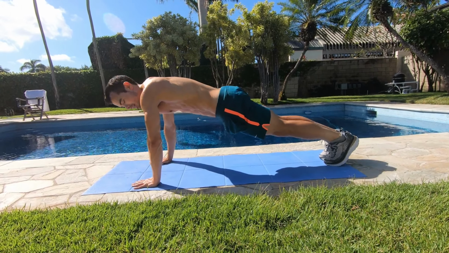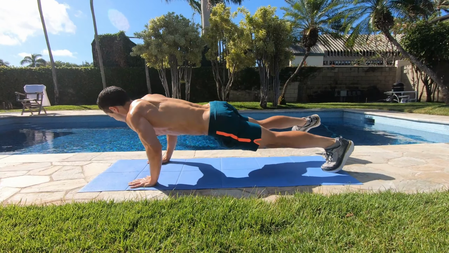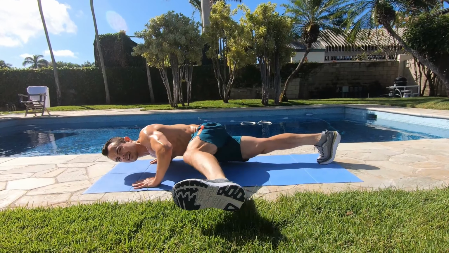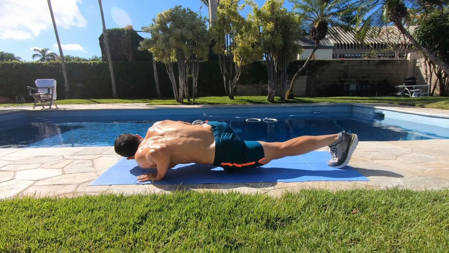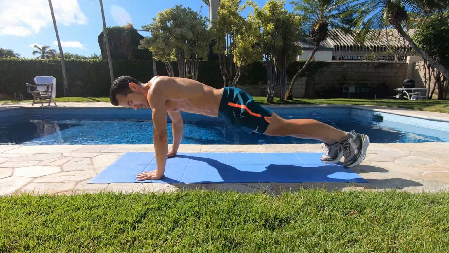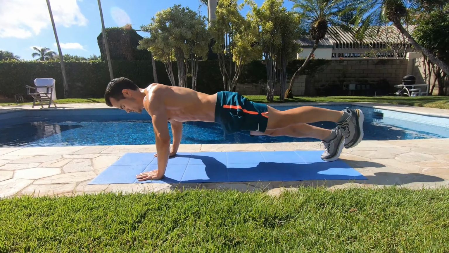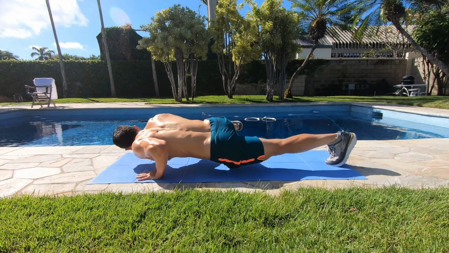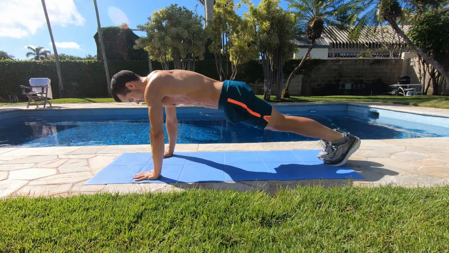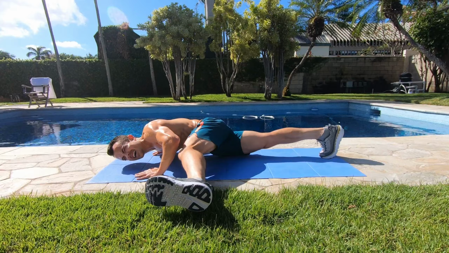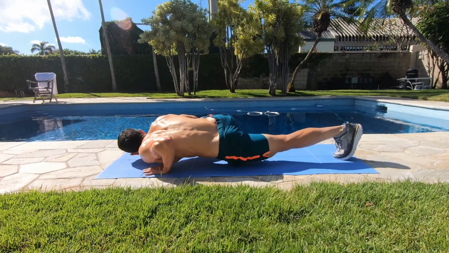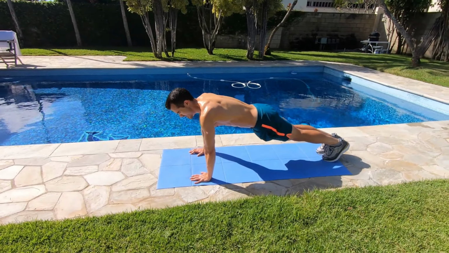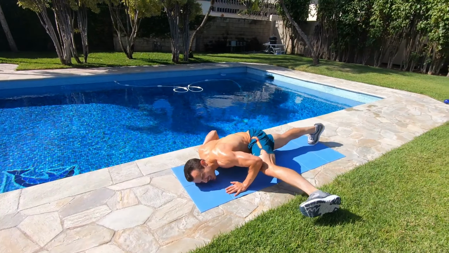You're in really good shape. Bring out to the side like this. A few bonus seconds here for you guys. These are tough. You breathe as you go up. Inhale, exhale.